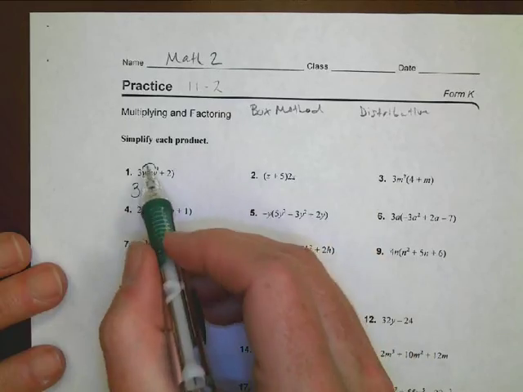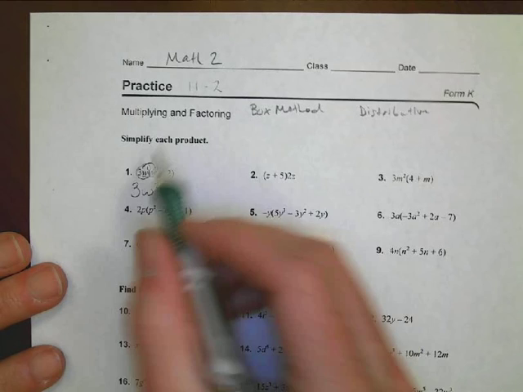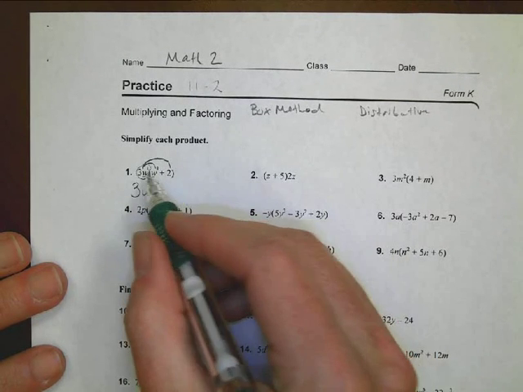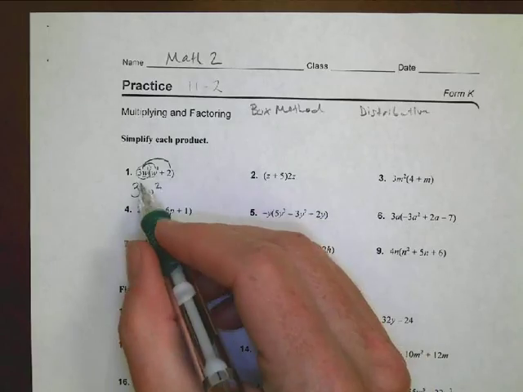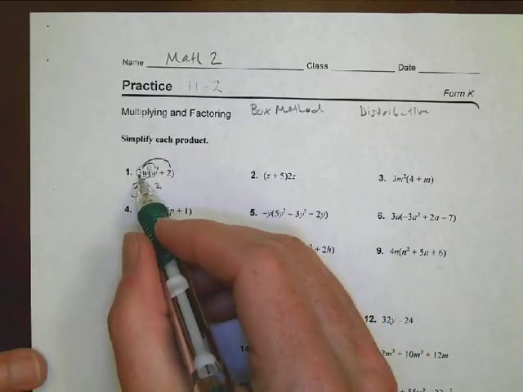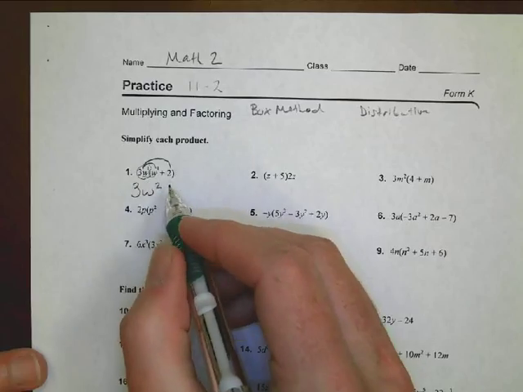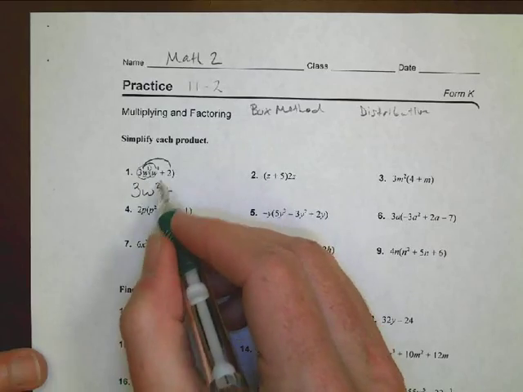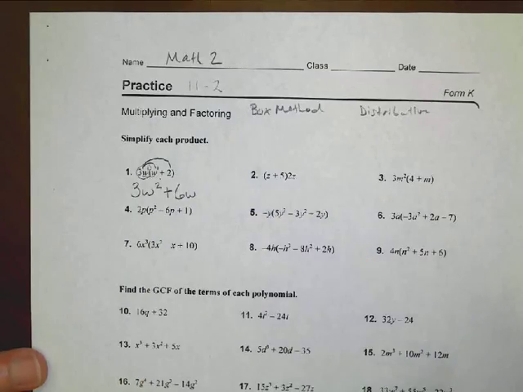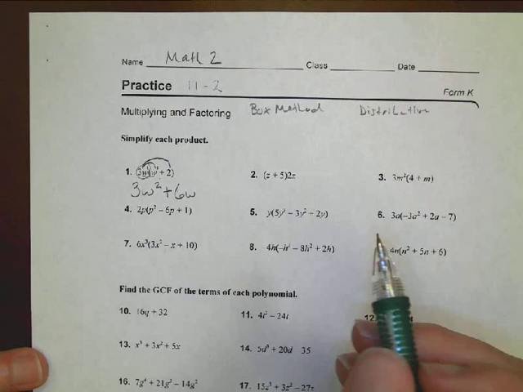Now, because I'm distributing, I also have to multiply the 3w by the 2. The 2 has nothing to do with the w, just like the 3 had nothing to do with that w, but it does connect with the 3. So 3 times 2 is 6, positive, plus 6w, and the w just stays. That's the distributive method.